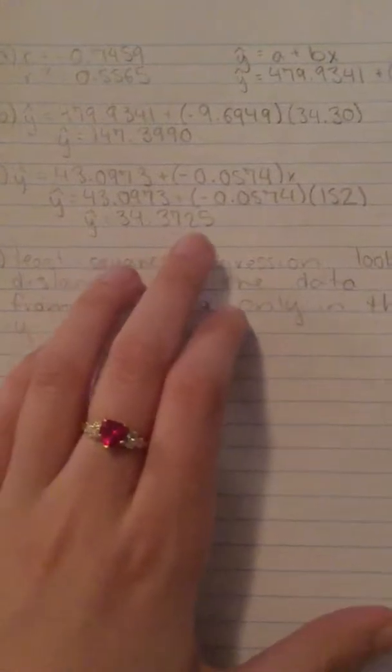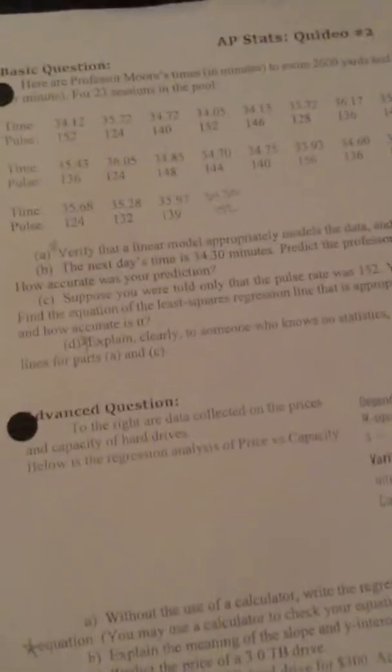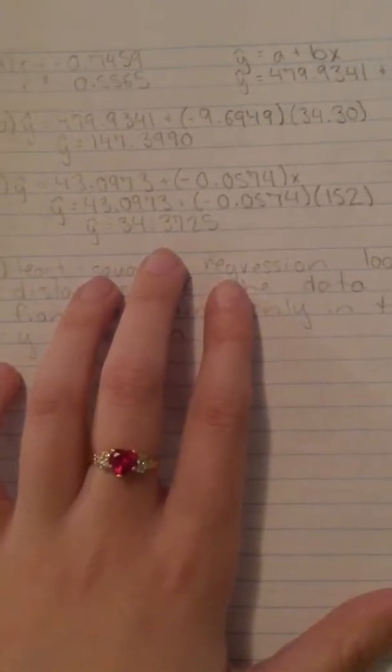And that's going to give us y hat equals 34.3725 minutes. And according to the data given that it is 34.30 minutes, this prediction was very accurate, only 0.0725 off, so that's very accurate.